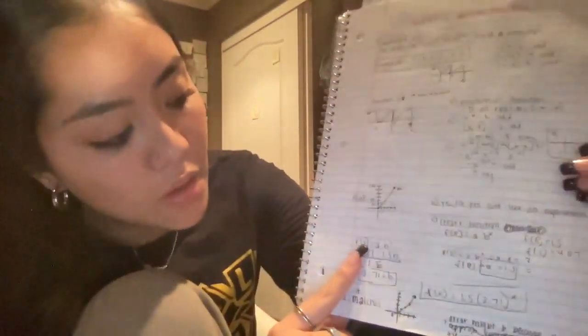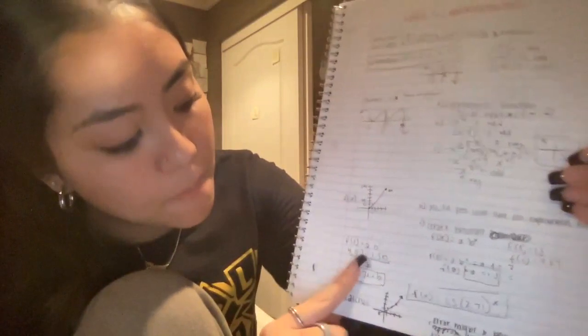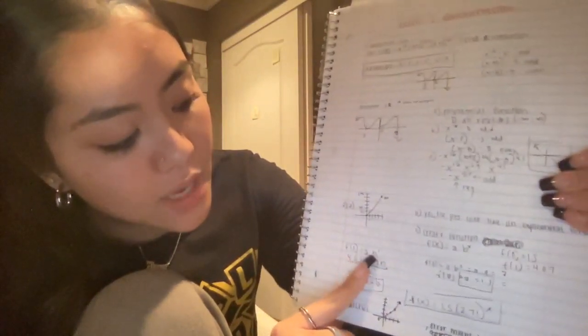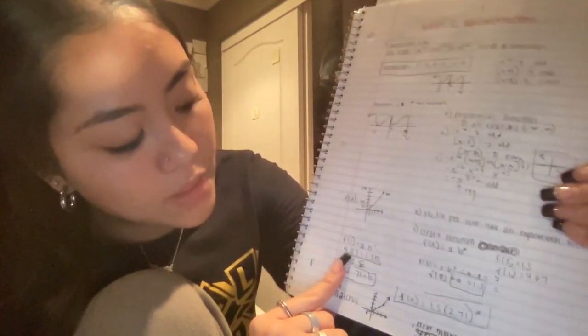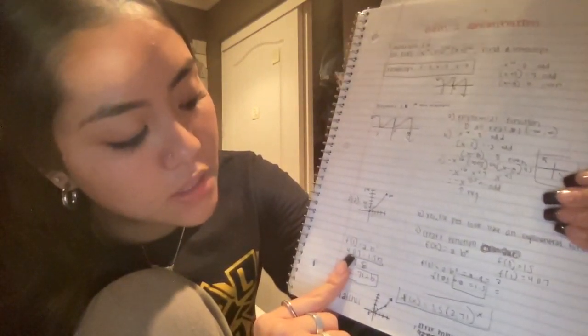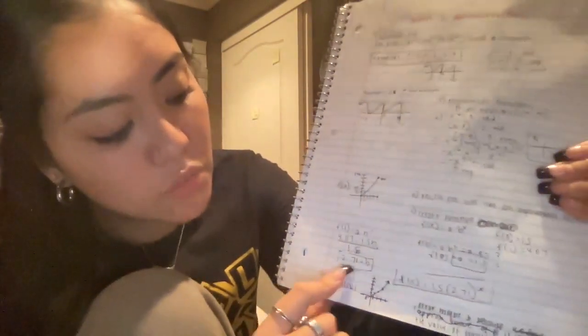So for f(1), we did equals a times b to the first power. Putting that in, we eventually get 4.07 equals 1.5b, and then we divide by 1.5, and b equals 2.71. For 0, it equaled 1.5 because these were already given.